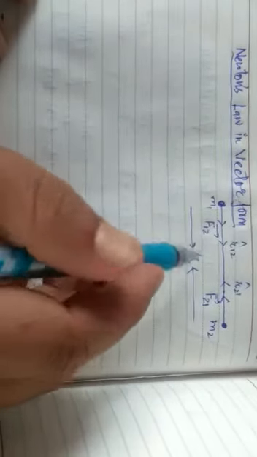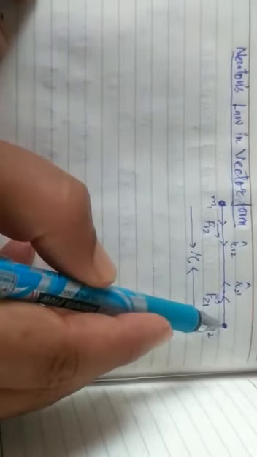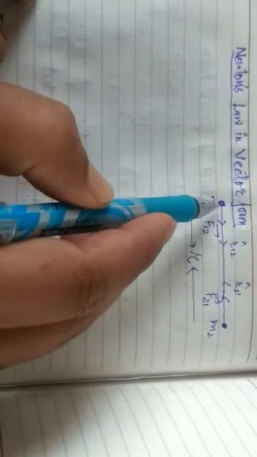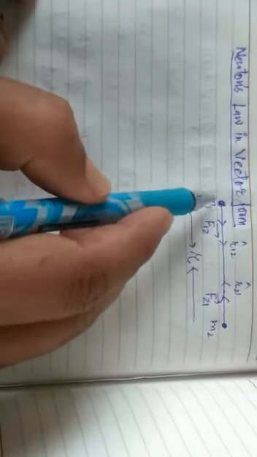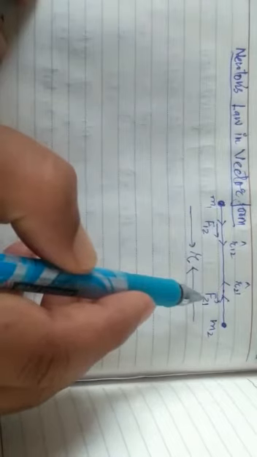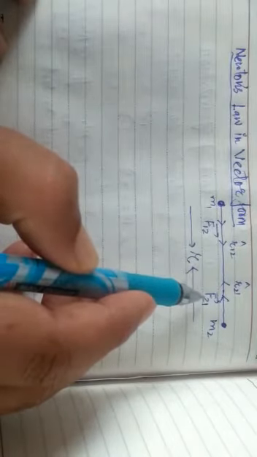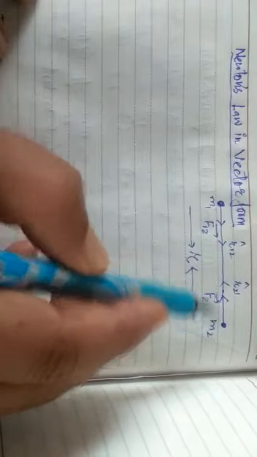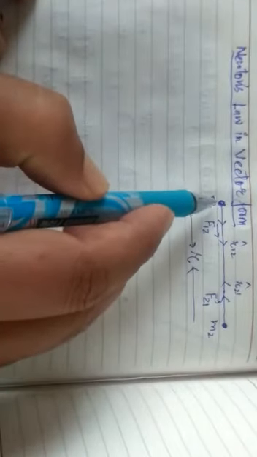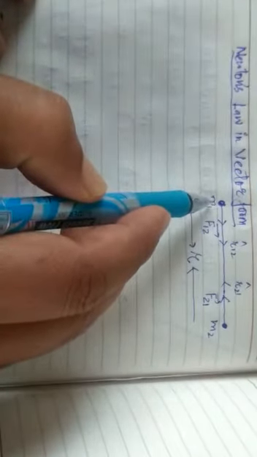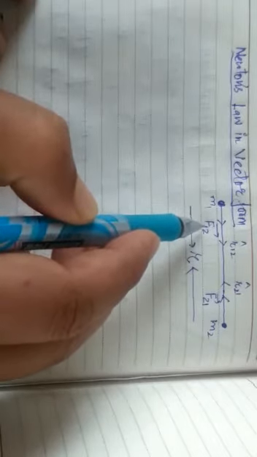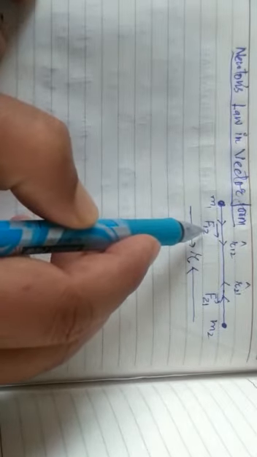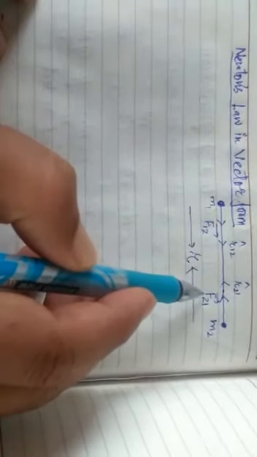Now this mass m2 applies a force on the body of mass m1. That is f12, the force on first due to second. And we have another term f21.